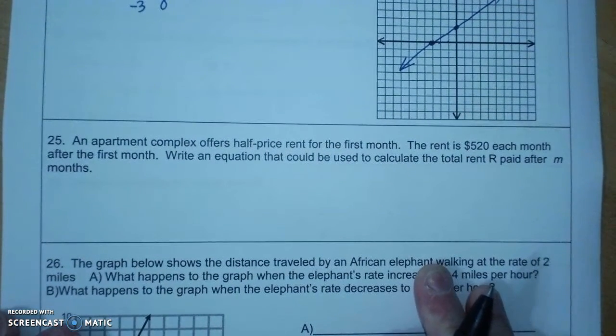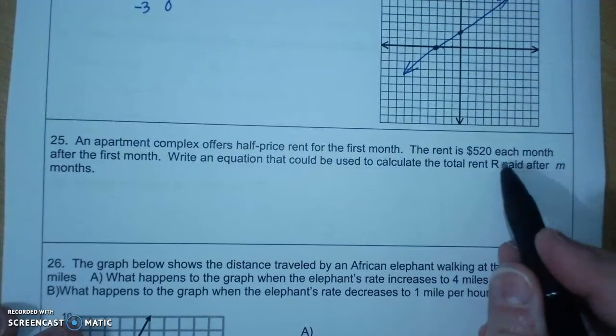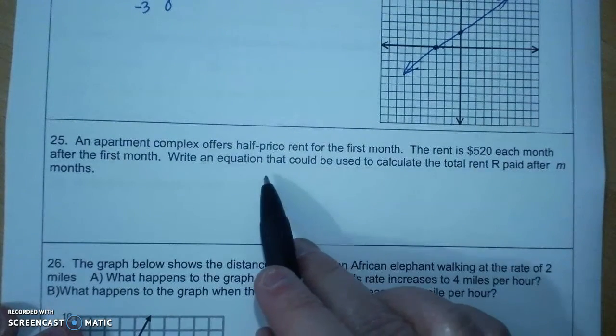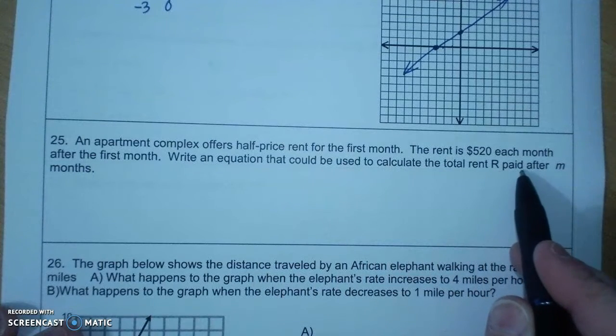An apartment complex offers half-price rent for the first month. The rent is $520 each month after the first month. Write an equation that can be used to calculate the total rent paid after m months.